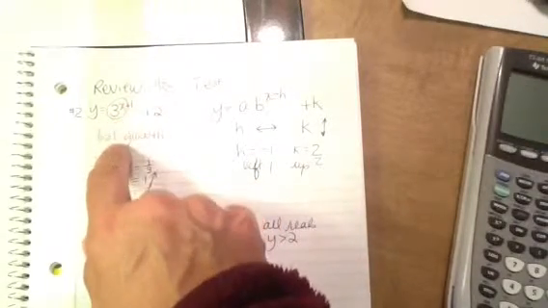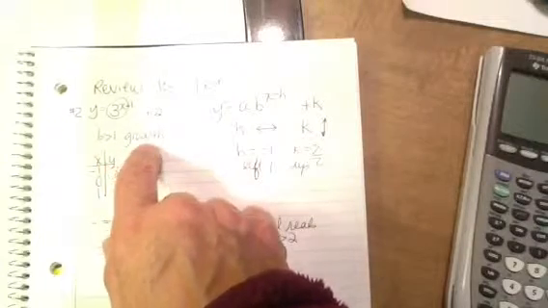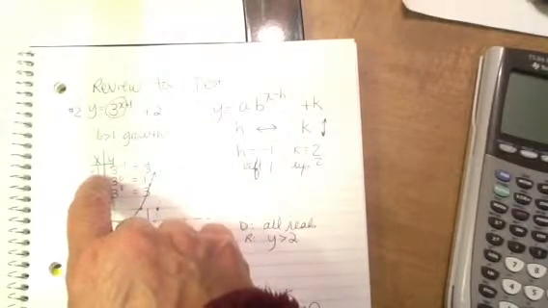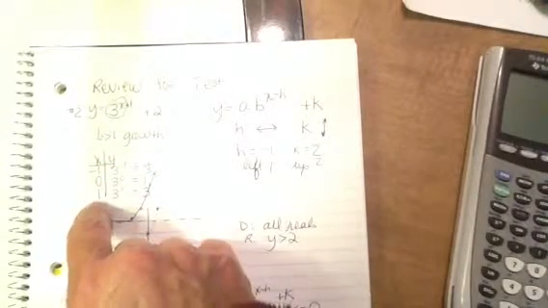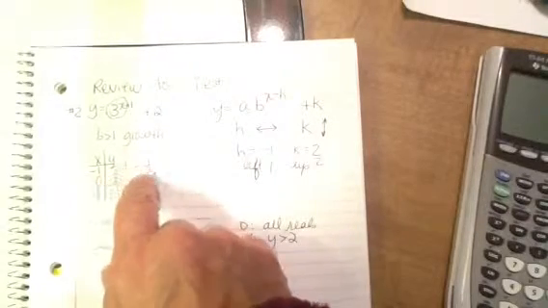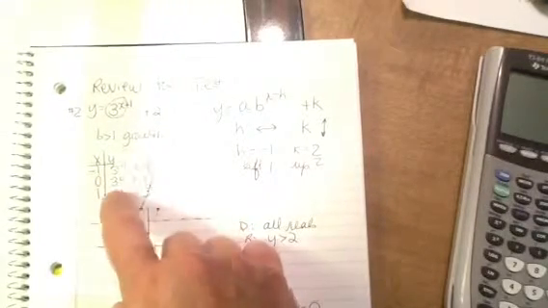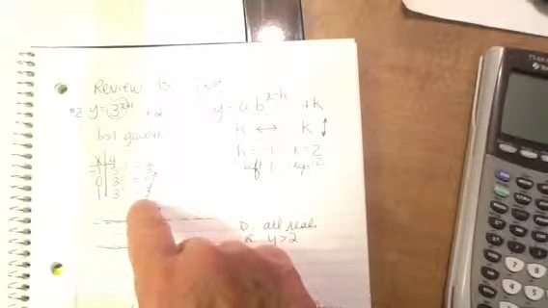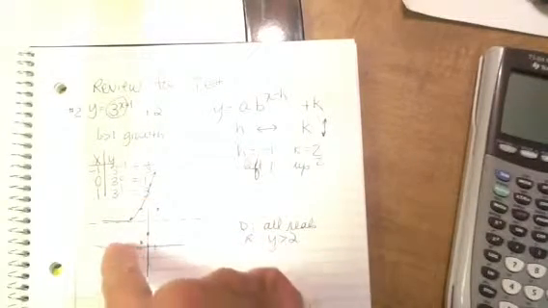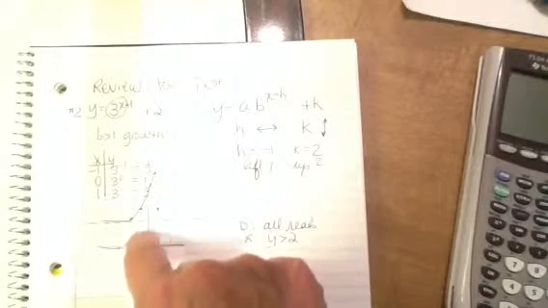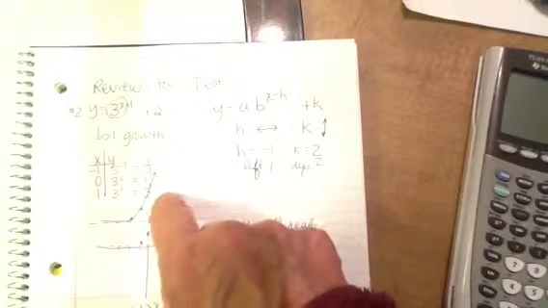And because 3 is bigger than 1, it's a growth. So I'm going to use these 3 points: -1, 0, and 1. I plug in 3 to the -1, which is 1/3. I plug in 3 to the 0, which is 1, and I plug in 3 to the 1, which is 3. Now notice I plotted these points here and have a dotted line.